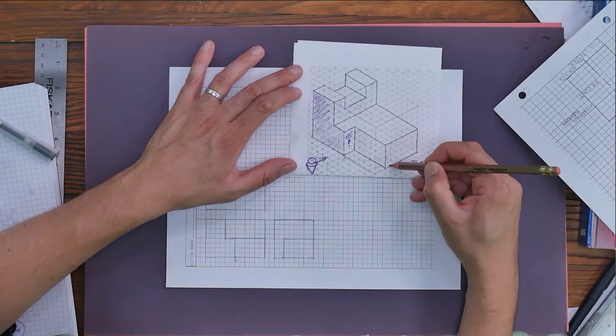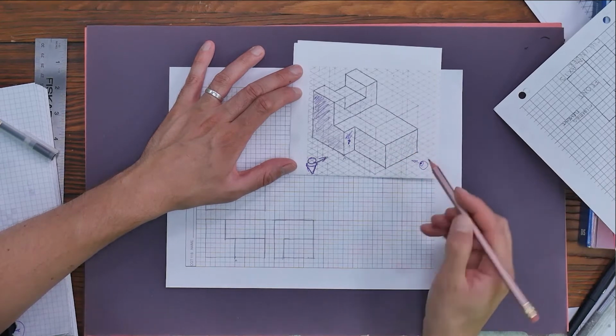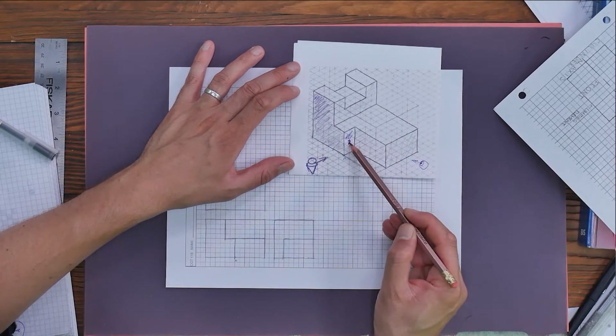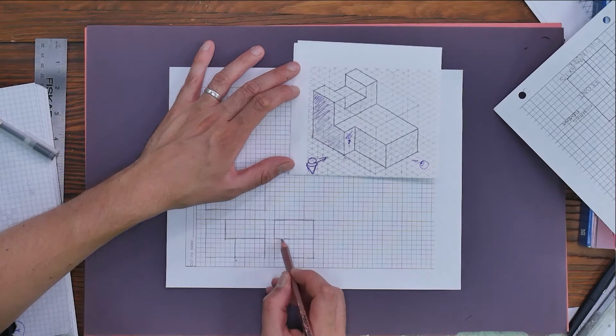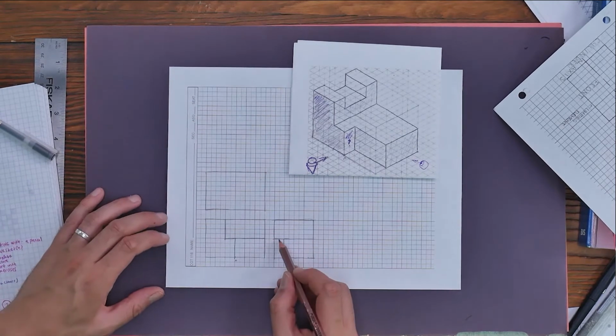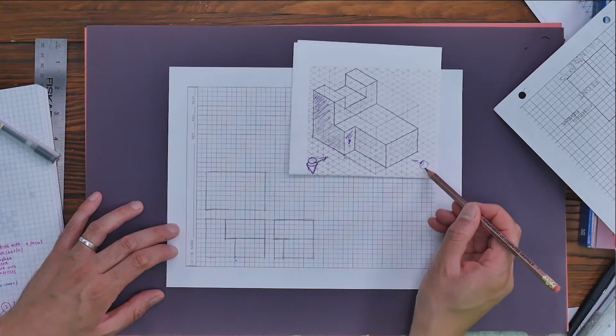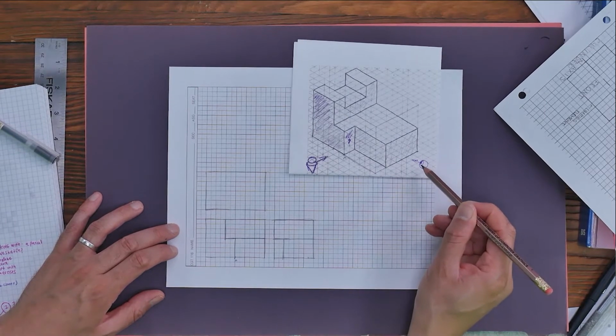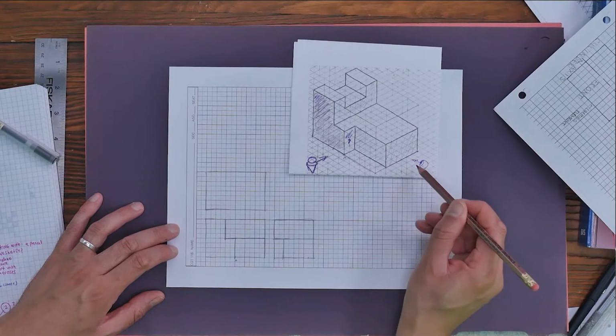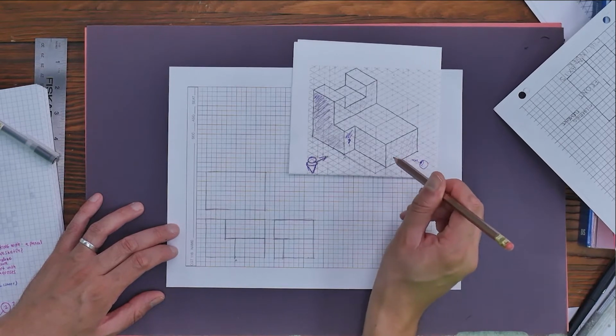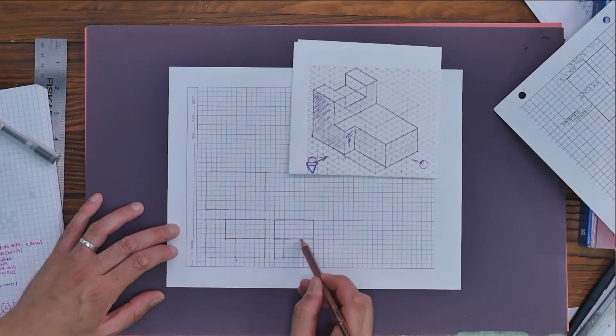So I have drawn this plane. Now this plane here is going to be projected right here. So this is how it would look, because remember, the orthographic eyeball is looking at this view 90 degrees perpendicular to the surface. So this is how it would look.